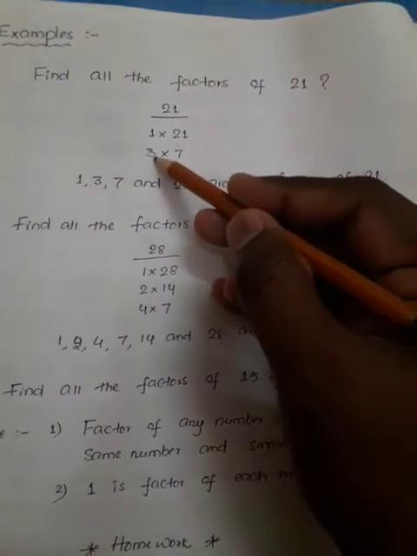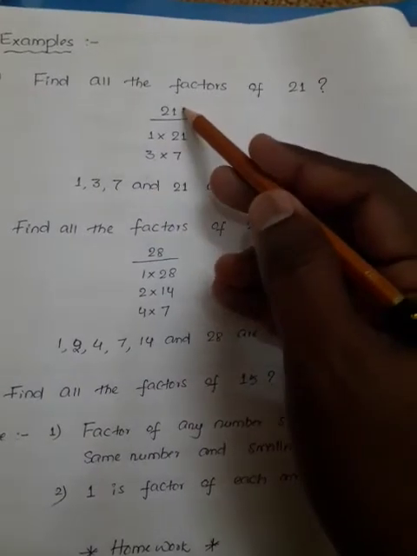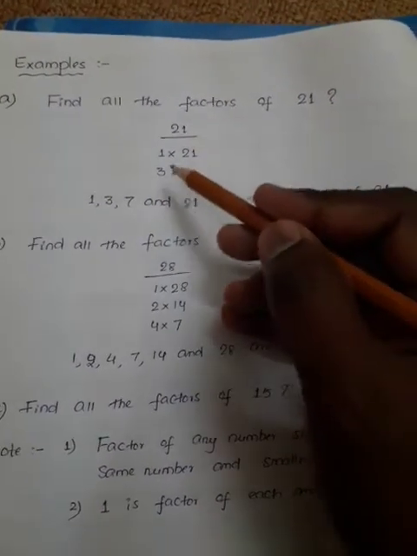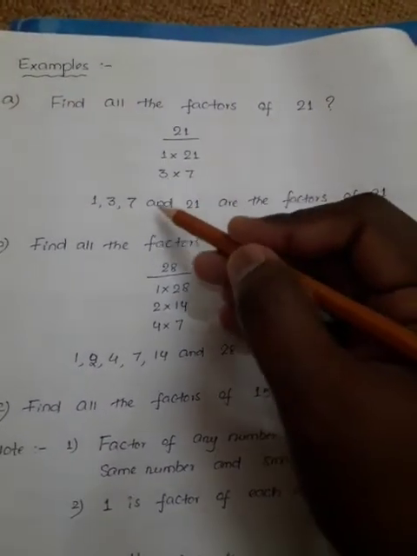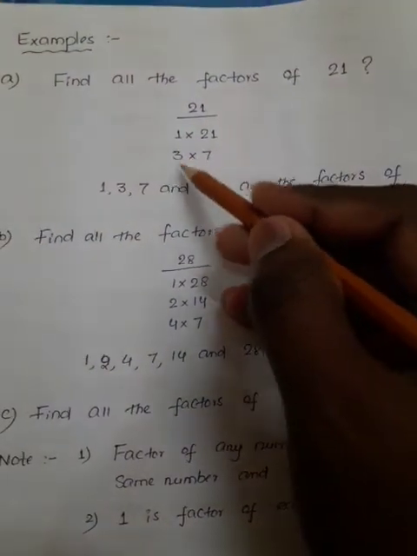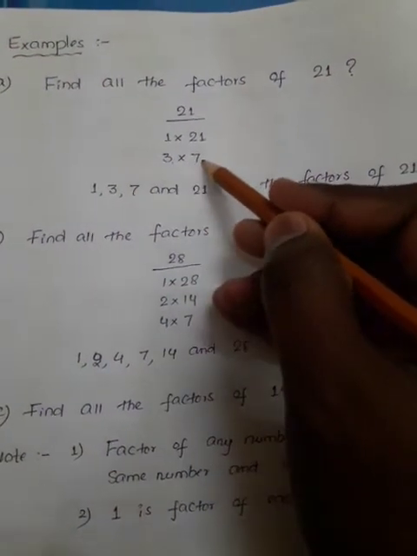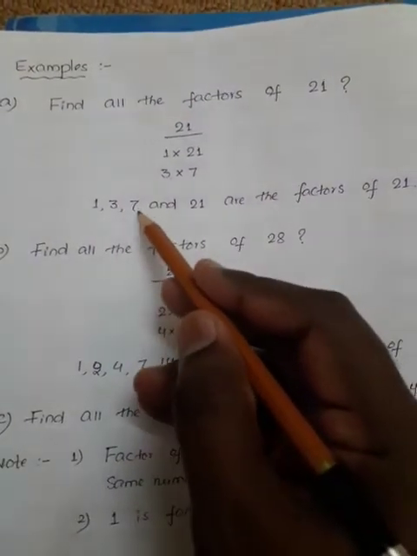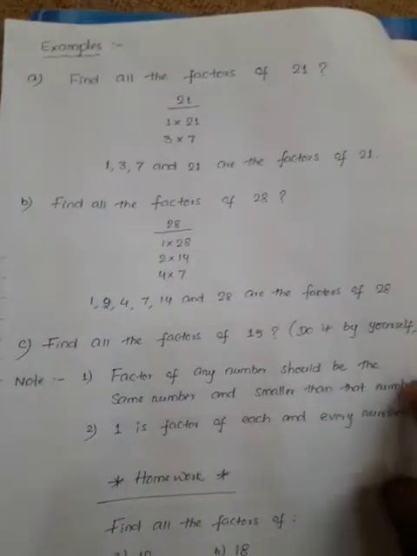In the 3 table, 3 sevens are 21. In the 4 table there is no 21, in the 5 table no 21, in the 6 table no 21. In the 7 table there is 21, but 7 is repeated. In factors the number is never repeated. So the factors are 1, 3, 7, 21. That means 1, 3, 7 and 21 are the factors of 21.